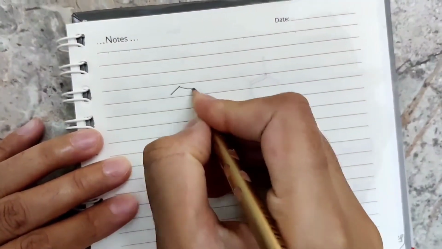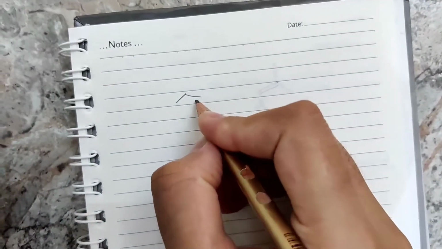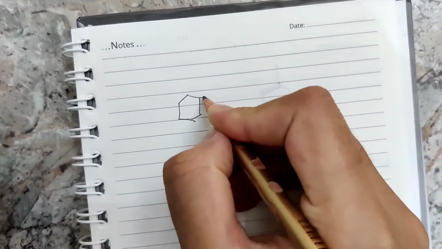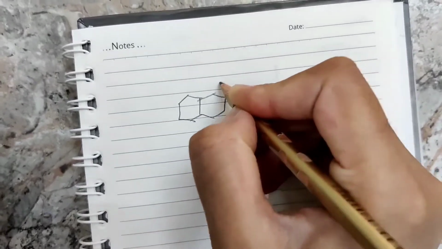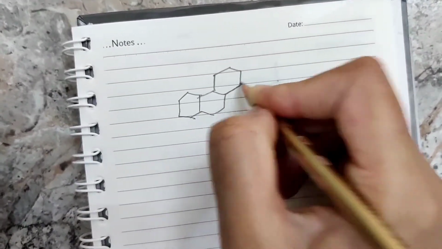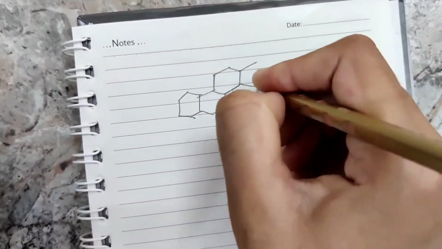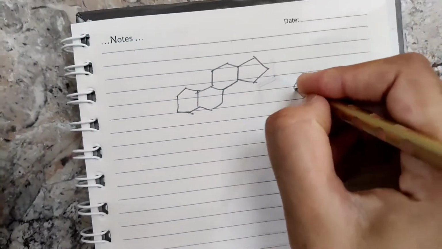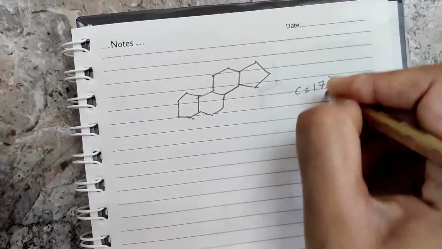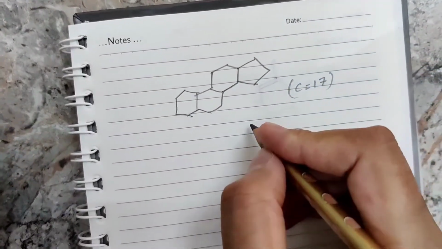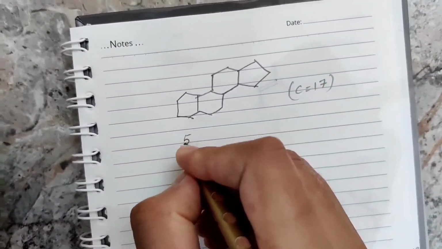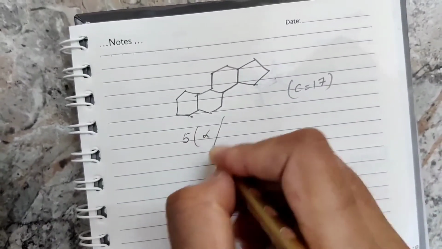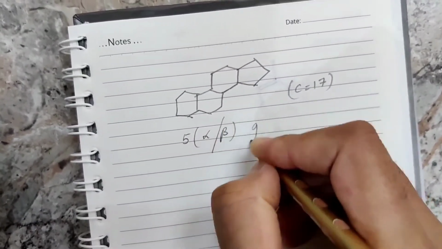If the structure has this parent ring, the 4 rings fused together, with a total of 17 carbon atoms, then it is called 5 alpha or beta gonane.